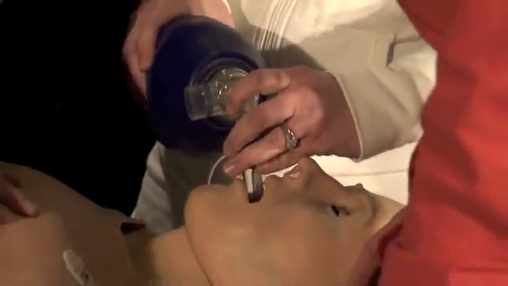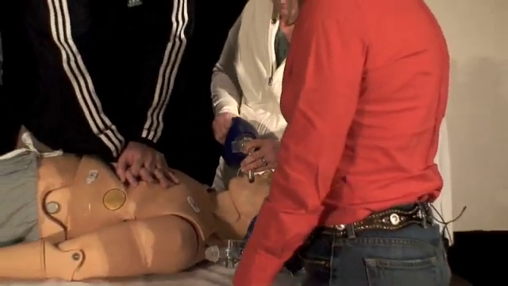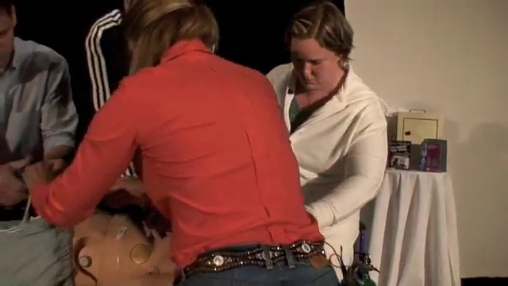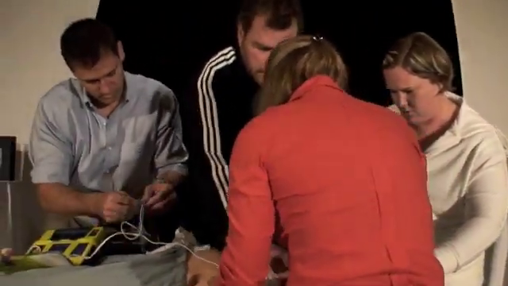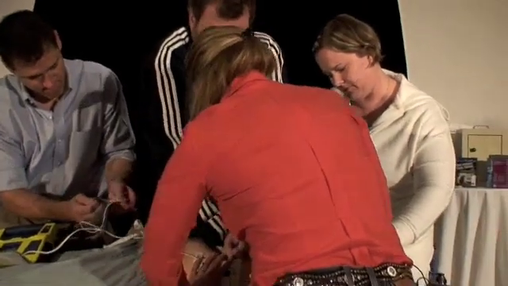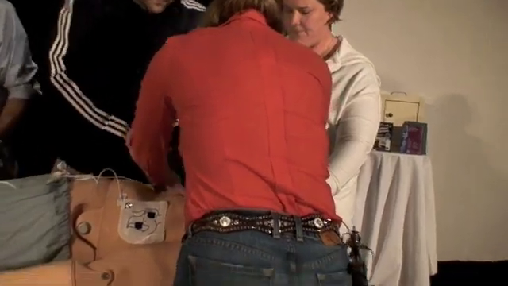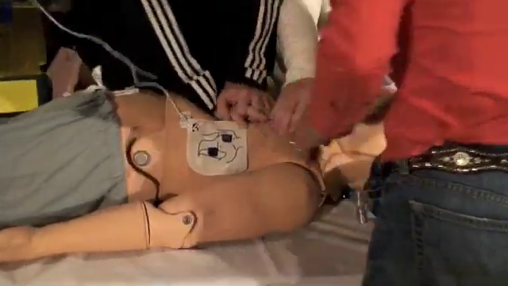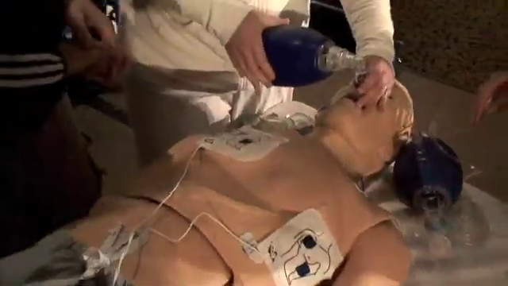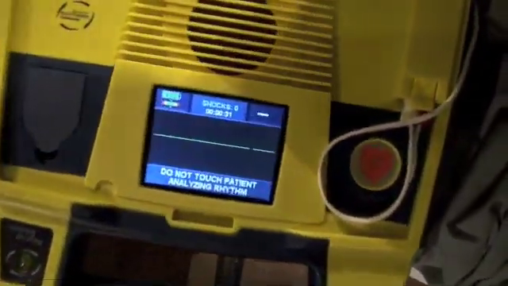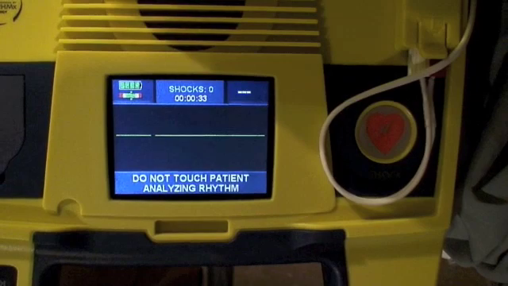Tear open package and remove pads. Place one pad on bare upper chest. Good job. Place one pad on bare upper chest. Do not touch patient. Analyzing rhythm. He's fine. Do not touch patient. Analyzing rhythm.